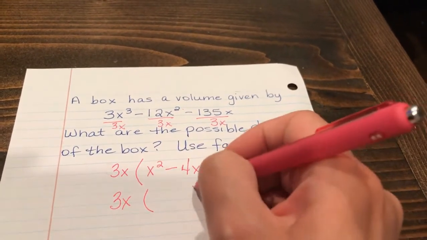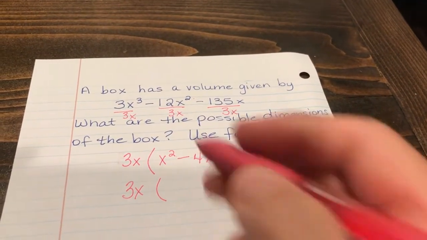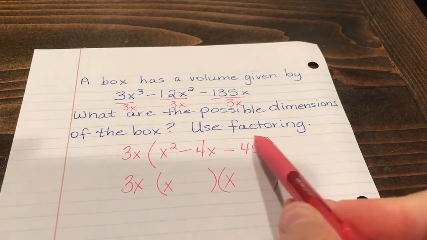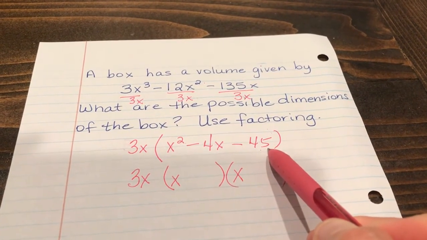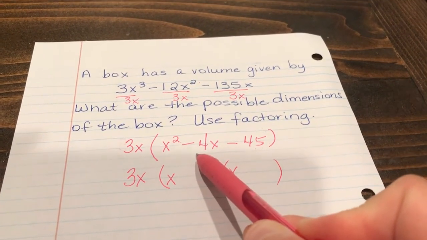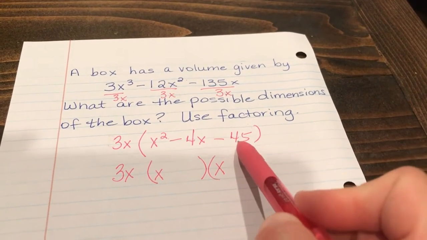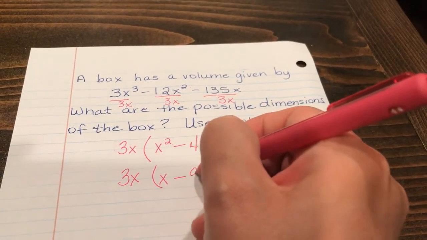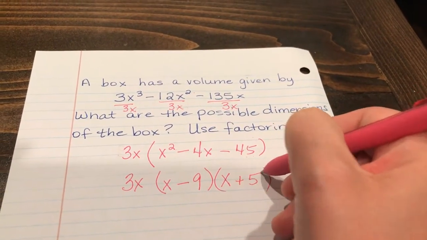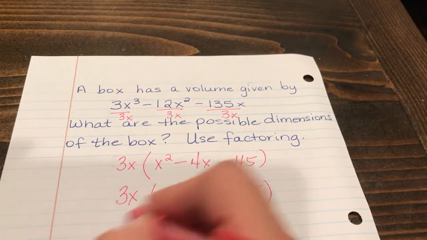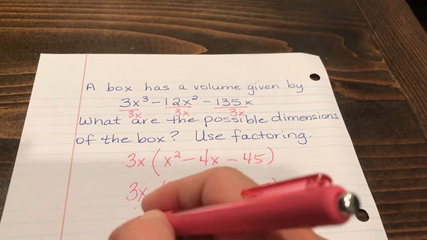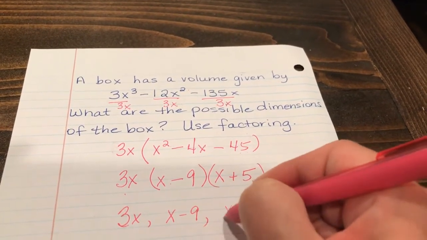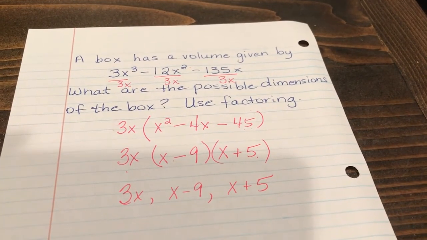And you'll remember that that's going to become 2 parentheses. Each parentheses is going to get an x because of this x squared there. And then we ask ourselves, what 2 numbers multiply to give me negative 45, but add to give me negative 4? Let me say that again. What 2 numbers multiply to give me negative 45, but add to give me negative 4? That's going to be negative 9 and positive 5. So my possible dimensions here are the 3 things that are being multiplied together. It could be 3x, x minus 9, and x plus 5.